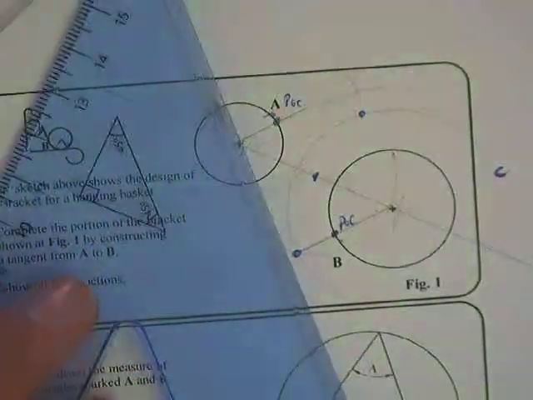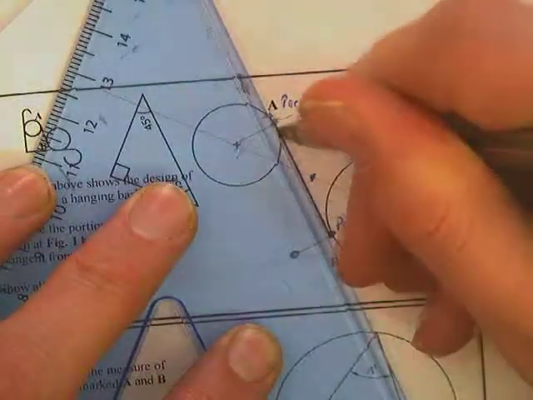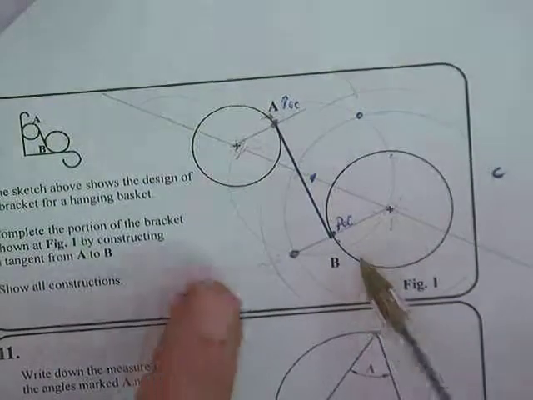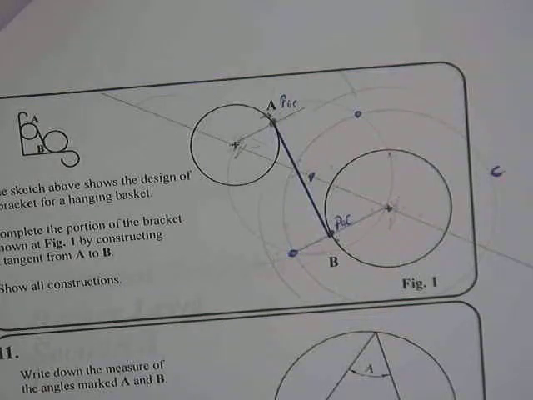So to draw the tangent now, what do I do? I draw it between the 2 points of contact. Look, that's it there, alright? Now, I want you all now to go ahead and do that yourselves, okay? Alright?